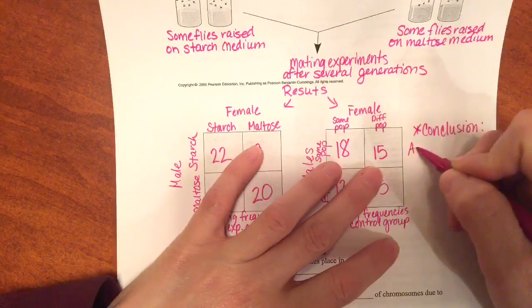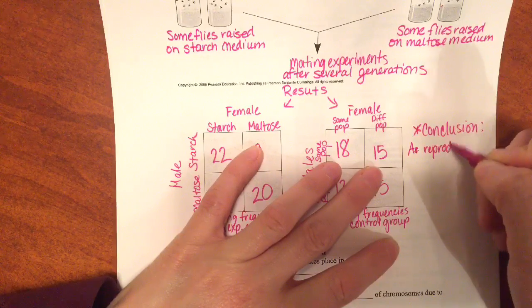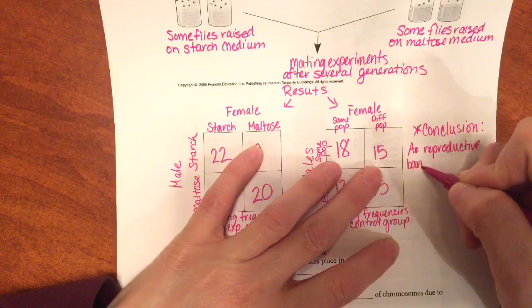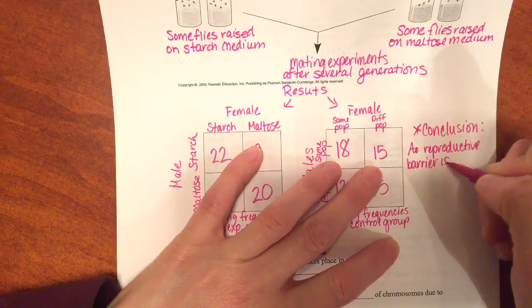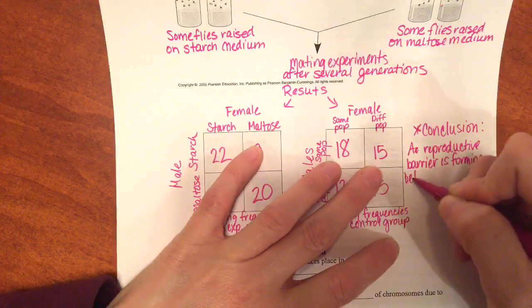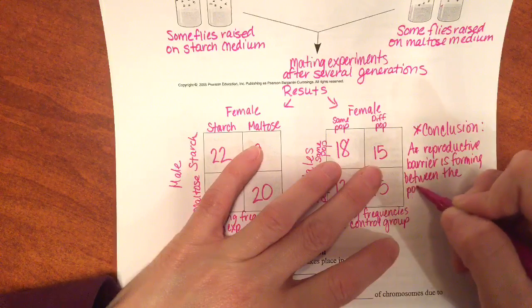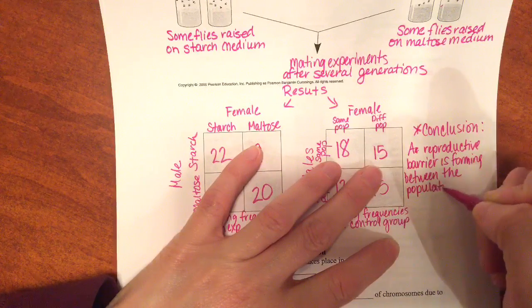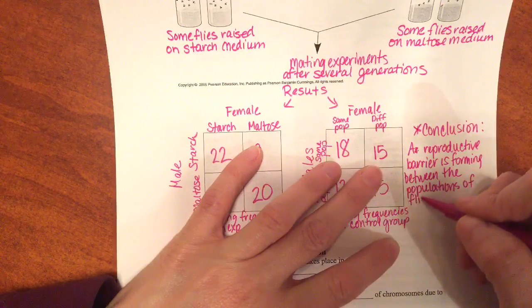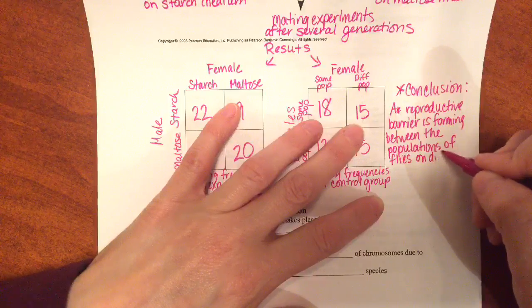is a reproductive barrier is forming between the populations of flies on different mediums.